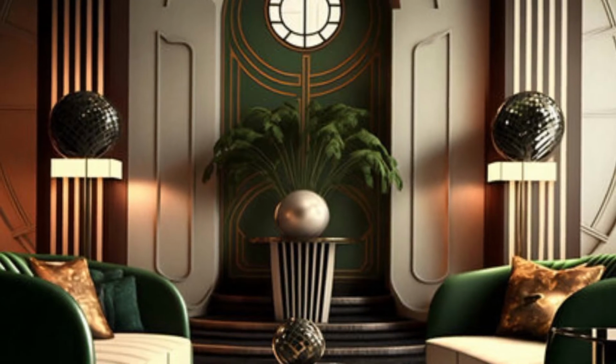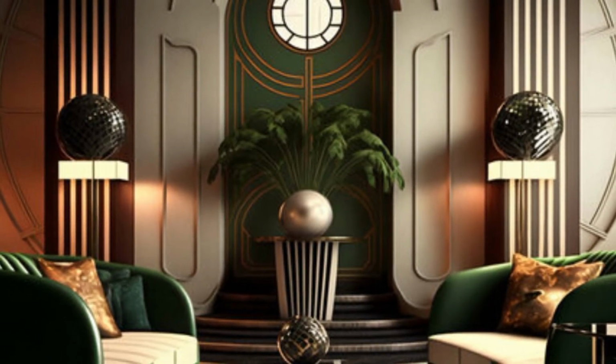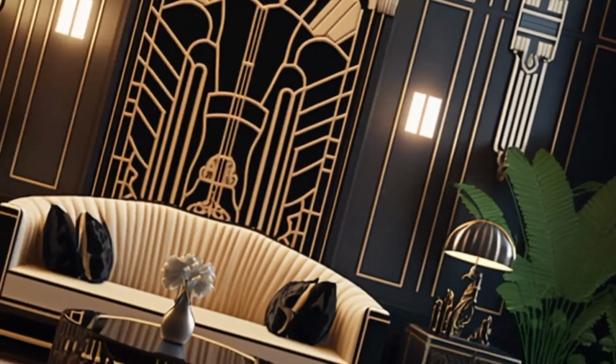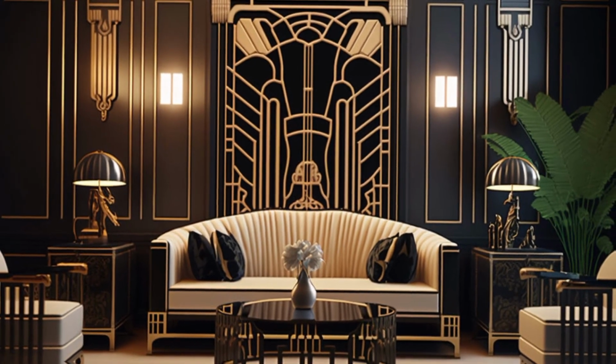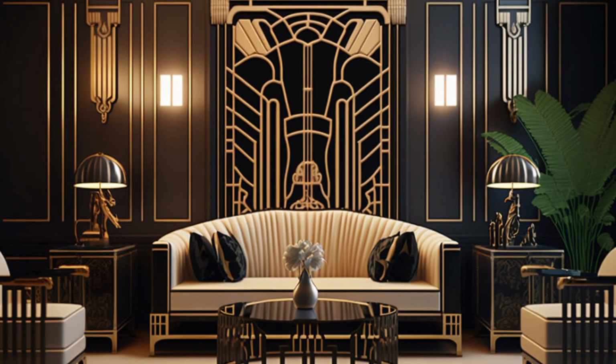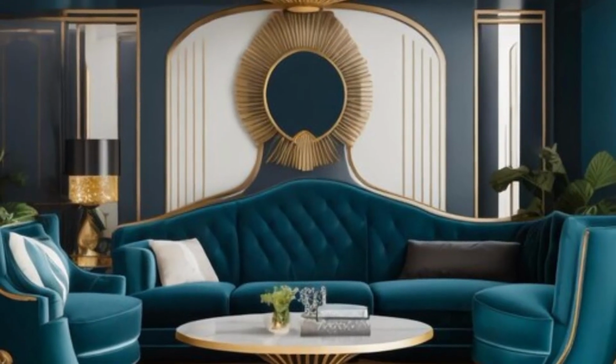In contrast to Art Deco's preference for tall vertical buildings, Art Moderne structures were often fashioned in low horizontal designs. Furthermore, they were often white, as opposed to the colorful Art Deco structures.